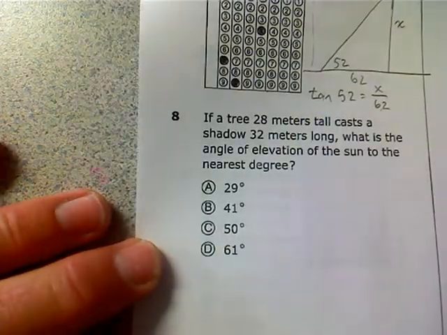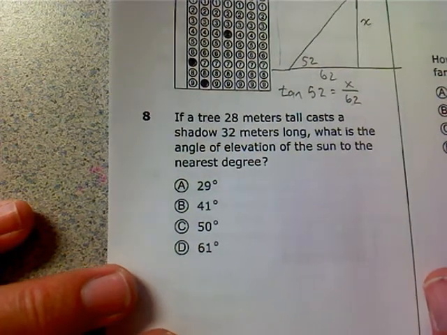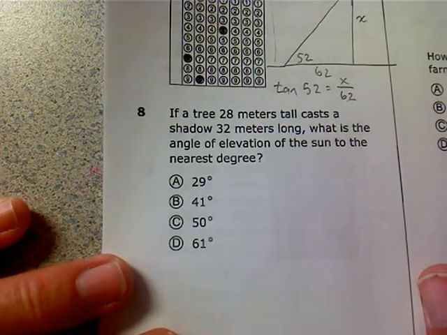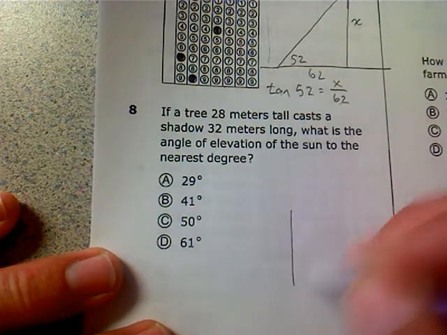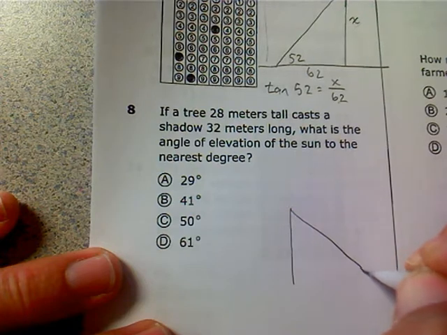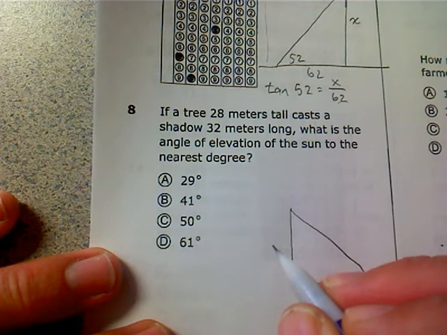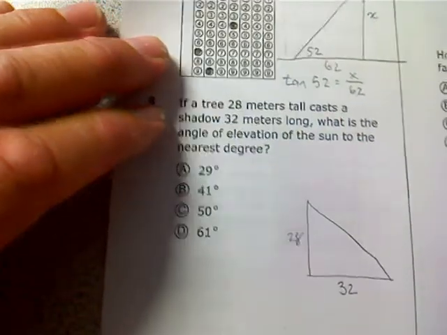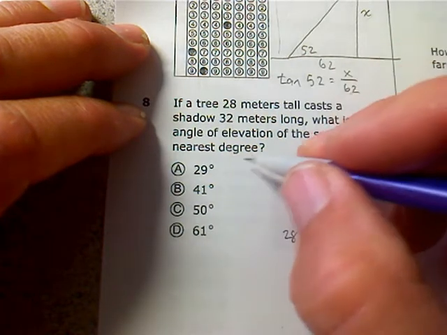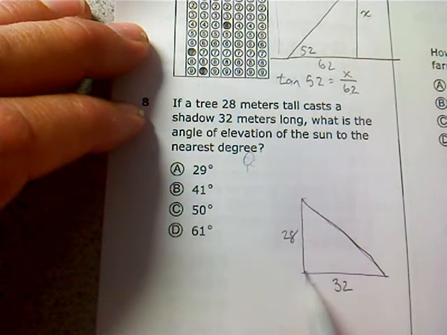All right, number 8. If a tree 28 meters tall casts a shadow 32 meters long, what's the angle of elevation of the sun to the nearest degree? So we've got a tree casting a shadow on the ground, and it says the tree is 28 meters tall and the shadow is 32 meters long. And so we're looking for the angle of elevation to the sun. Now the sun is up here, of course, casting its light down like this to create this shadow.